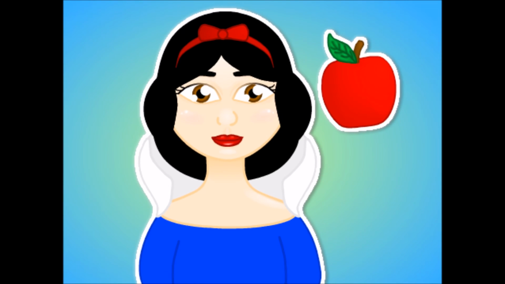I put Snow White and the apple into the center of the screen, and I also added white outlines. I really like white outlines because they make it look kind of like a sticker, and I like stickers. I ate a lot of stickers when I was younger, and they would always glue them everywhere. So I added the white outline and also a little black shadow beneath it to make it seem even more like a sticker.